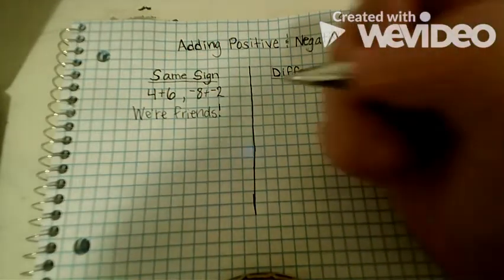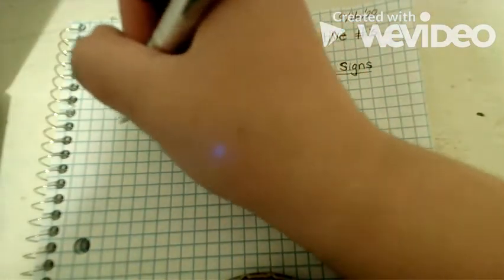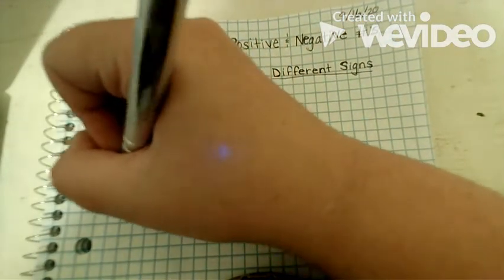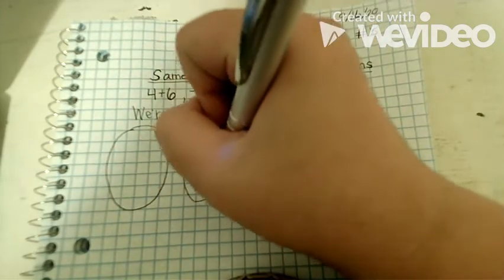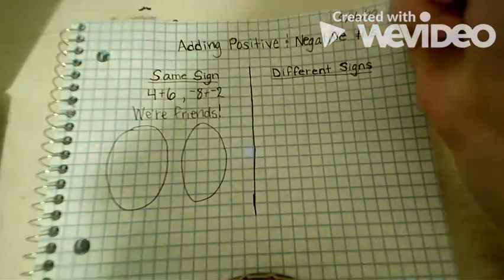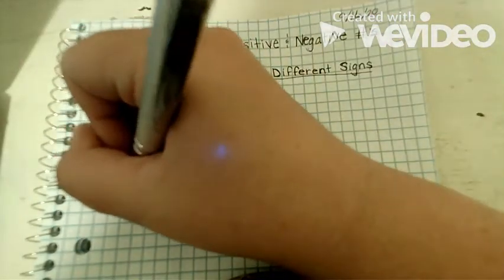And I'm going to draw a picture to kind of represent that. I'm going to draw 2 ovals next to each other. And they're going to have smiles.